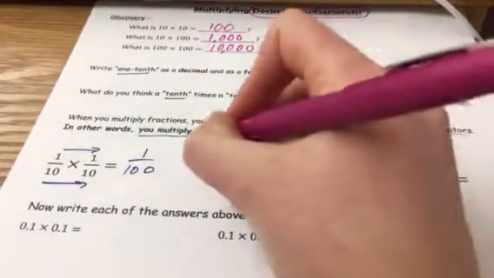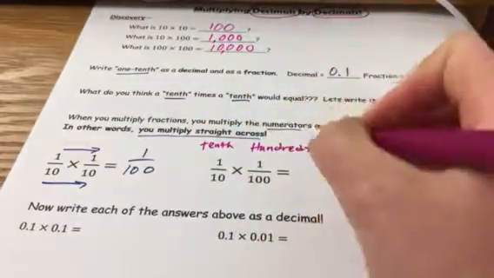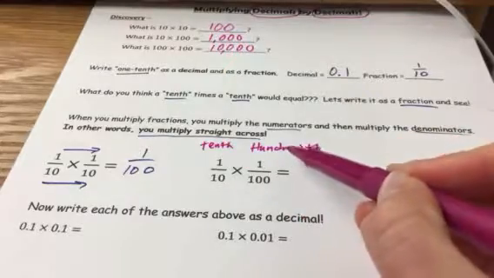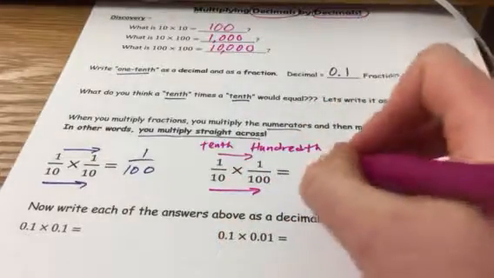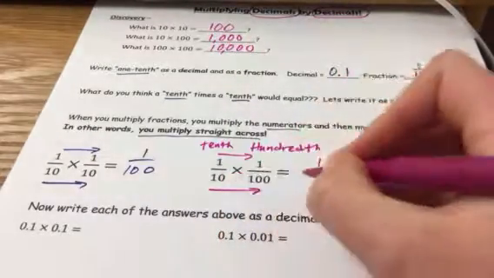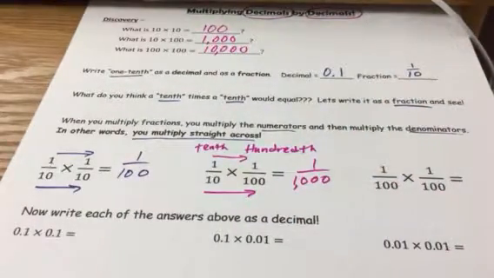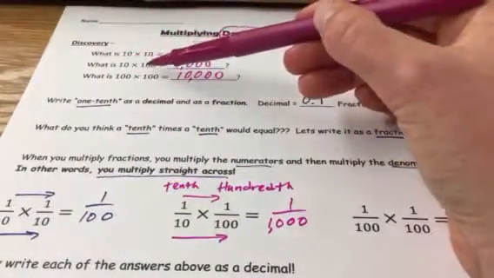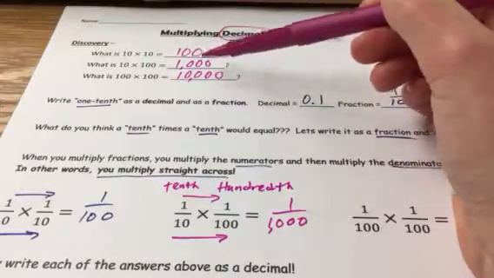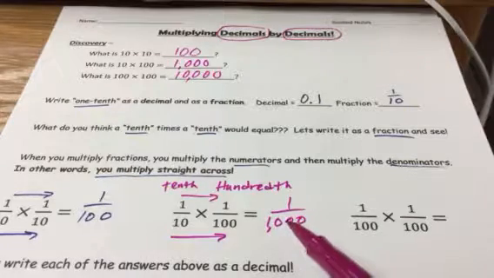Let's talk about a tenth times a hundredth. Well, 10 times 100 is 1,000, so I'm thinking maybe this might be a thousandth. Let's see. Let's multiply straight across, and we get 1 over 10 times 100, which is 1,000. We get a thousandth. Just like with our whole numbers, 10 times 100 was 1,000. Well, a tenth times a hundredth is a thousandth. That is a very nice relationship right there.